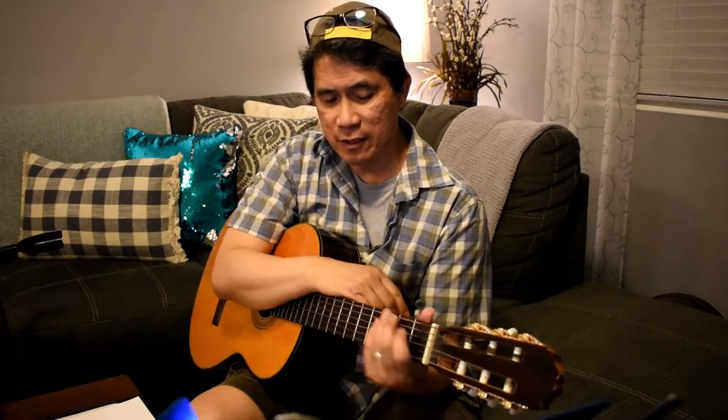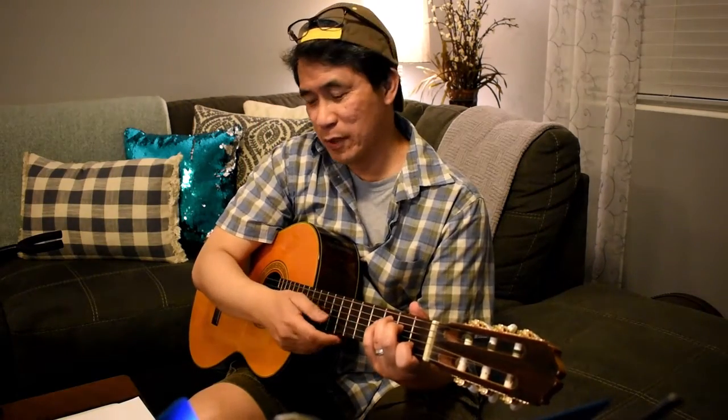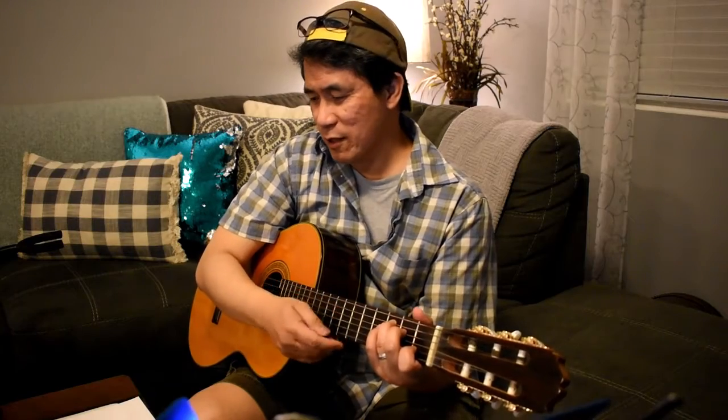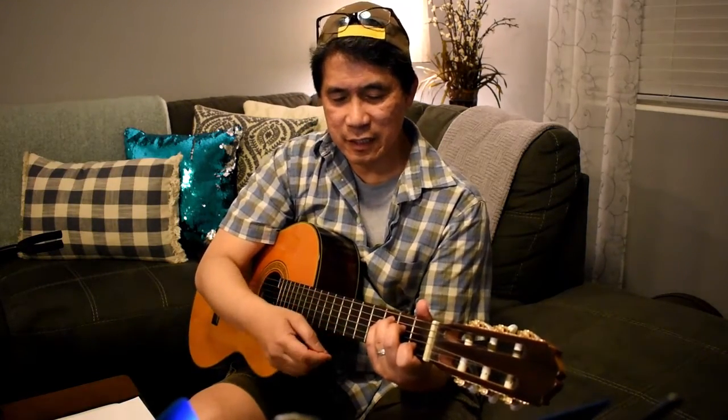Accidentals mean sharps and flats, okay? You don't have to call the police. That was a joke from my earlier lessons. Anyway, no accidentals. So this is C. It does not have sharps and flats.